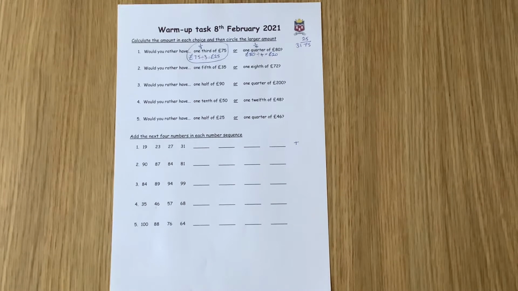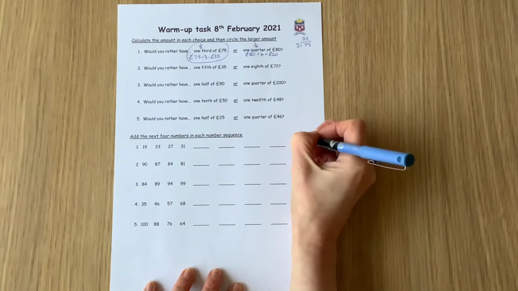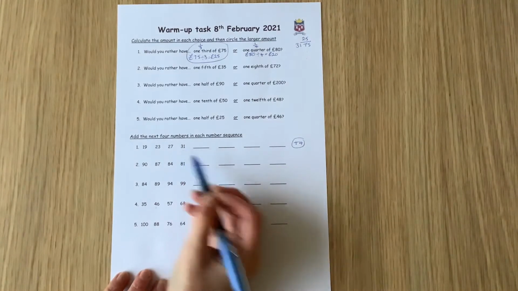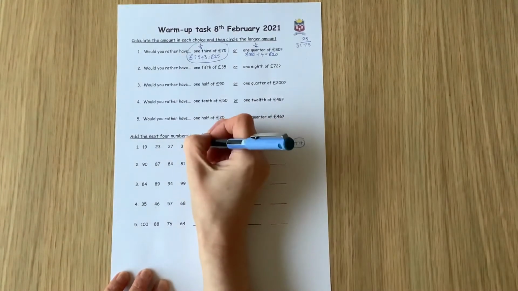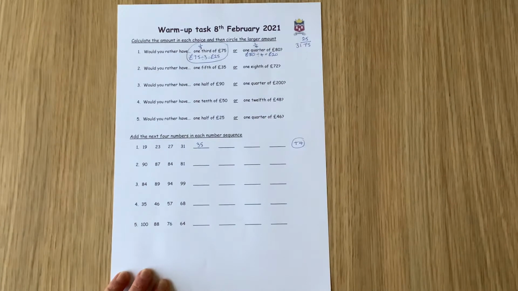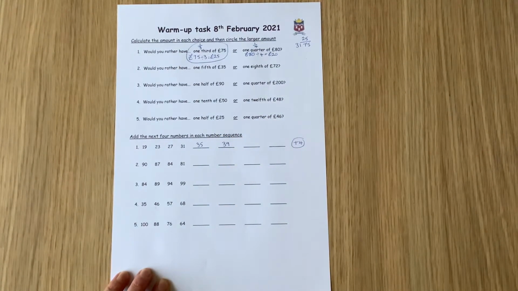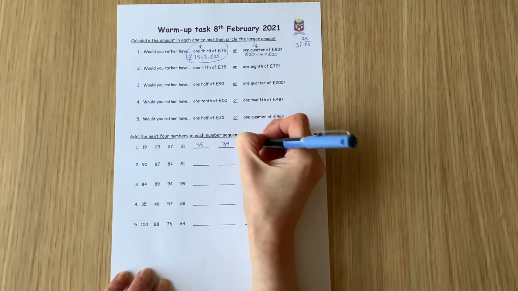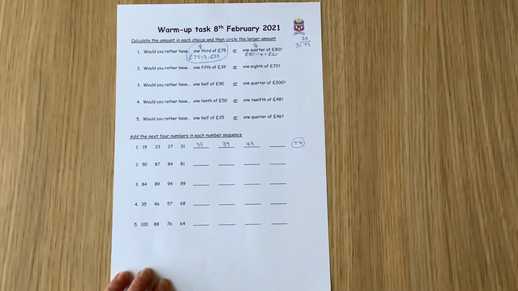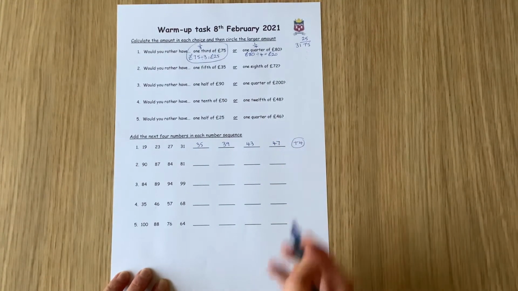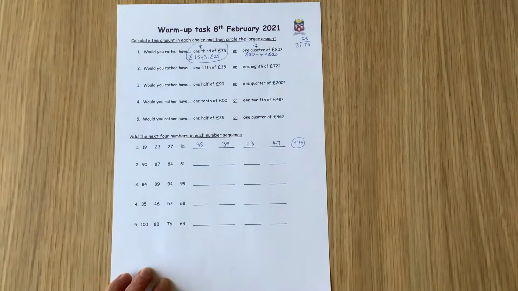What am I adding? 19 becomes 23, becomes 27, becomes 31. I'm going to be adding 4 on every time. So if I'm adding 4, I'm at 31. What's 31 add 4? That's going to be 35. Add another 4, 39. Add another 4, 43. Add another 4, that's going to be 47. So in number 1, I'm adding 4 on, so I've worked out my next 4 numbers.